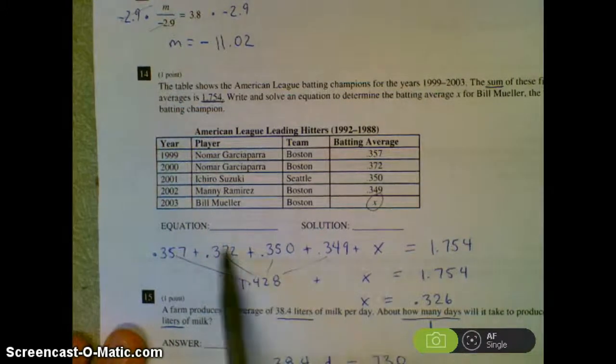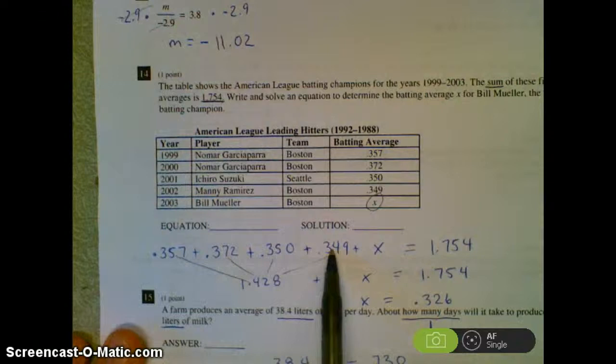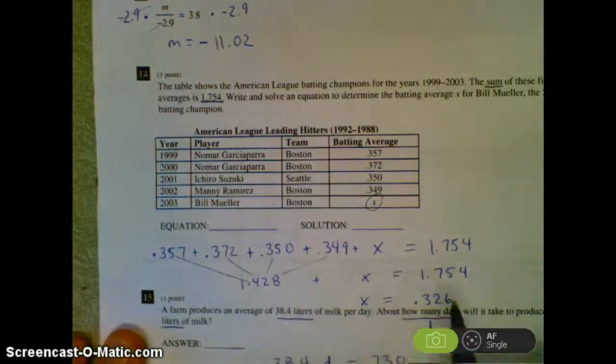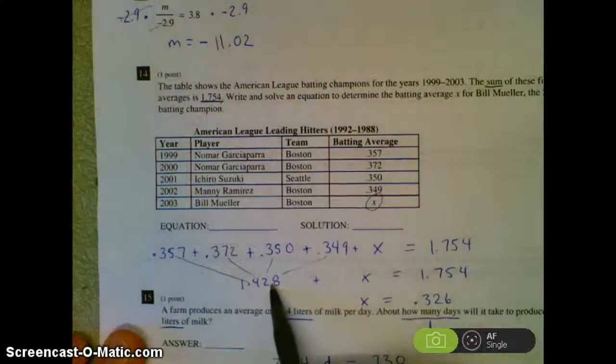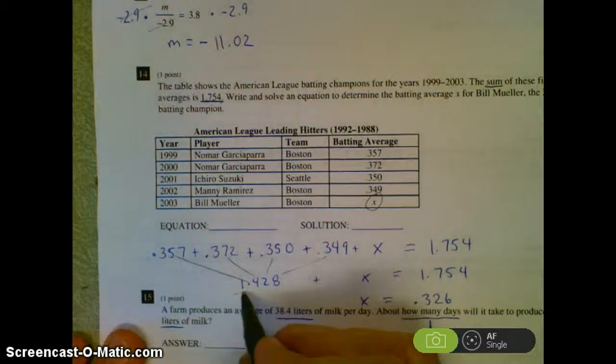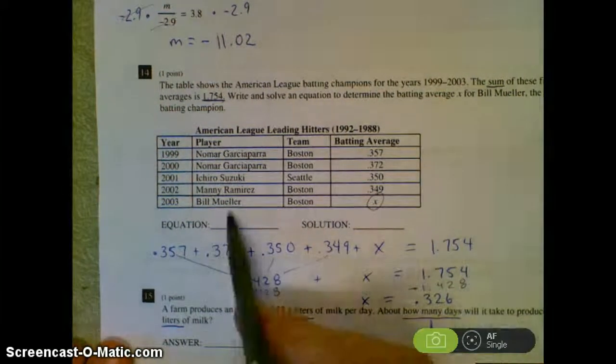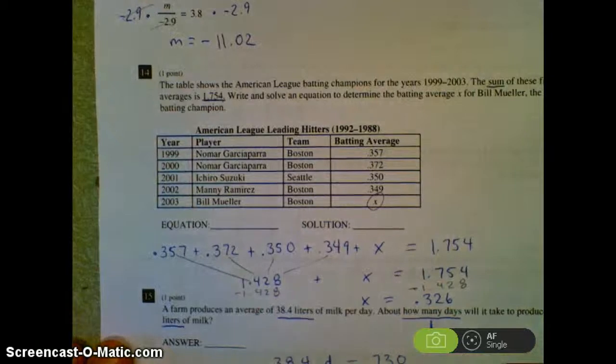I can add up all my constants to get 1.428 plus x. Then I can subtract 1.428 from both sides, and I'm left with 0.326, or Bill Miller hit .326.